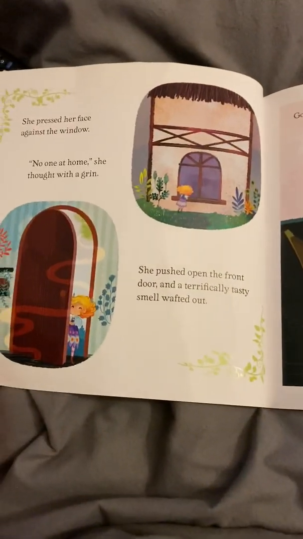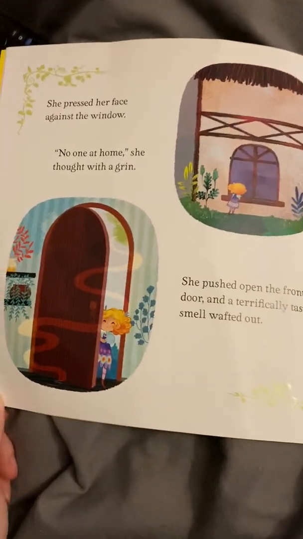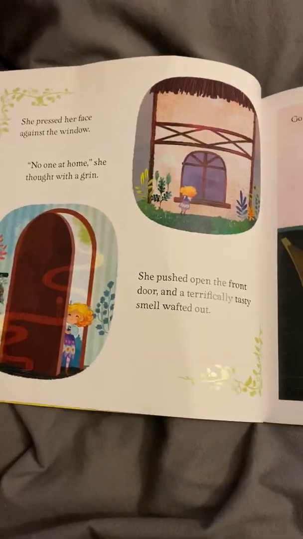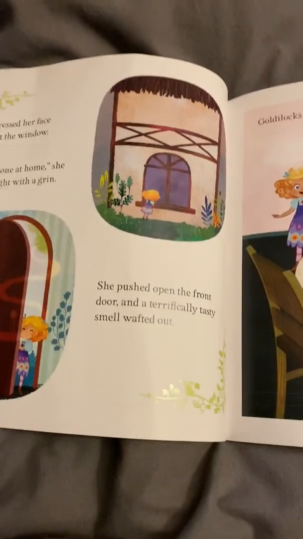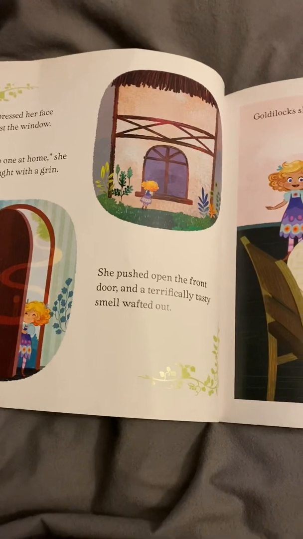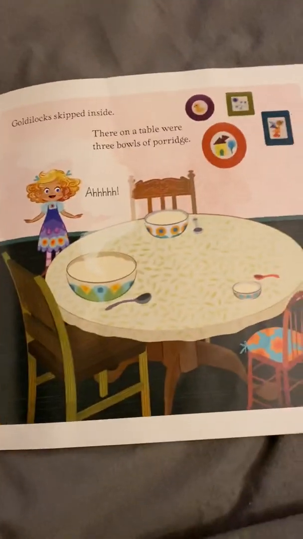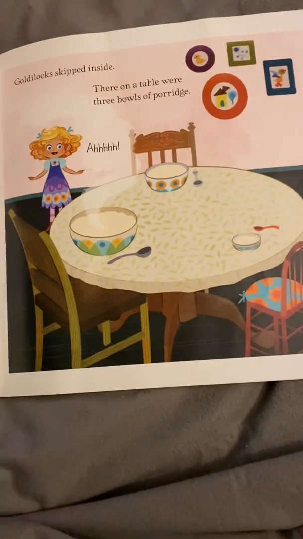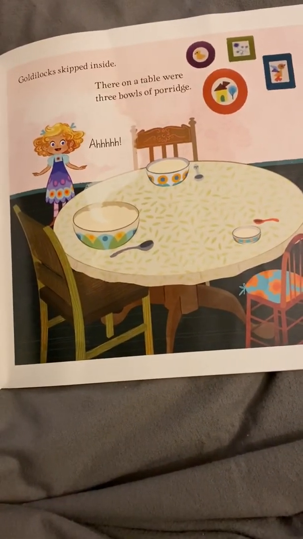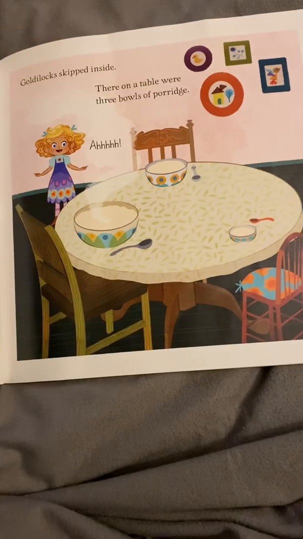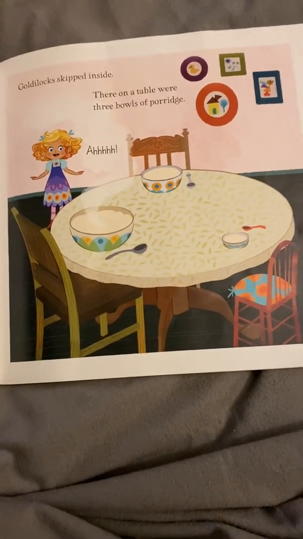She pressed her face against the window. "No one at home," she thought with a grin. So she pushed the door open, the front door, and a terrifically tasty smell wafted out. Goldilocks skipped inside. There was a table, and it had porridge on it. 3 bowls of porridge.